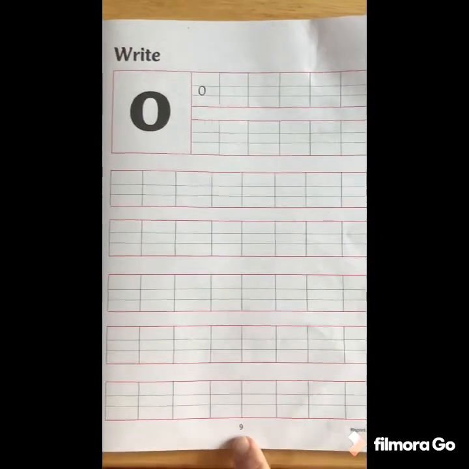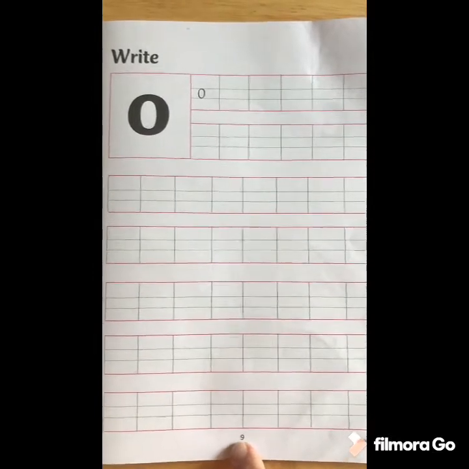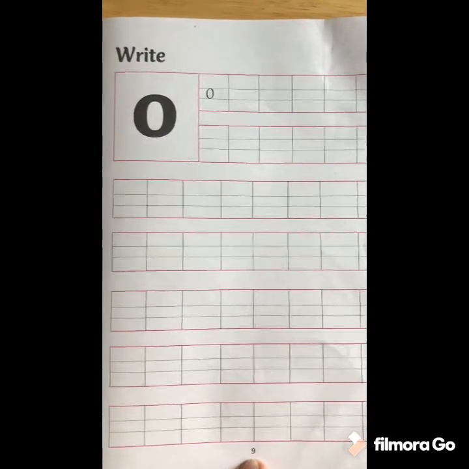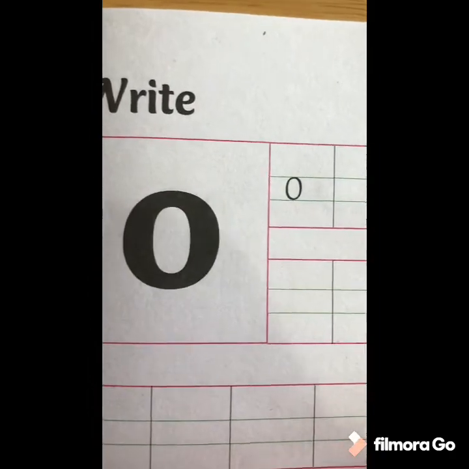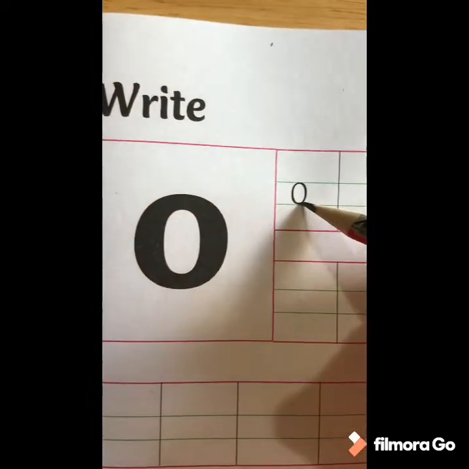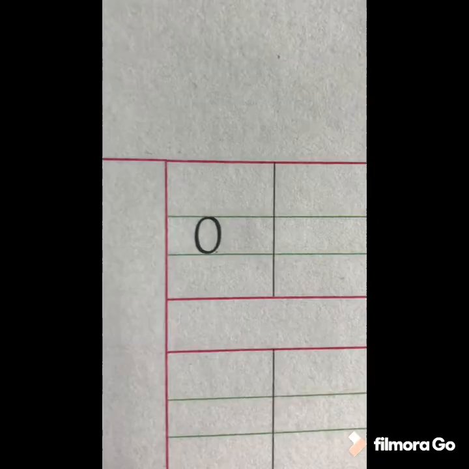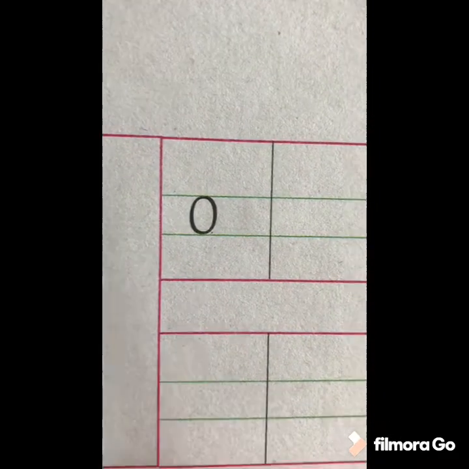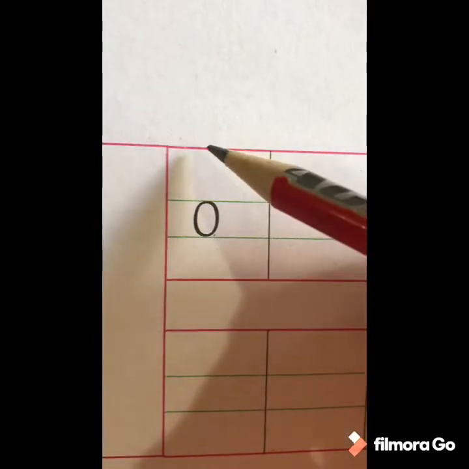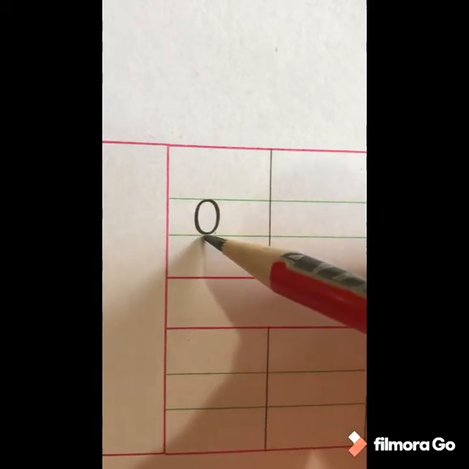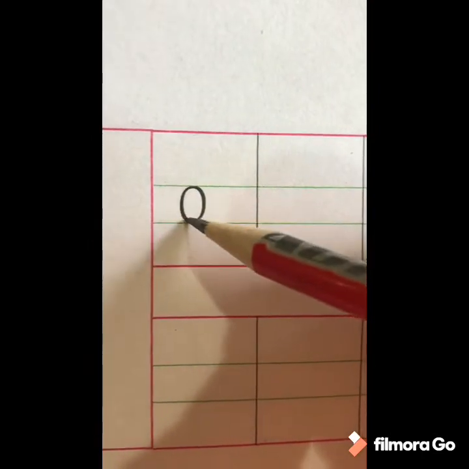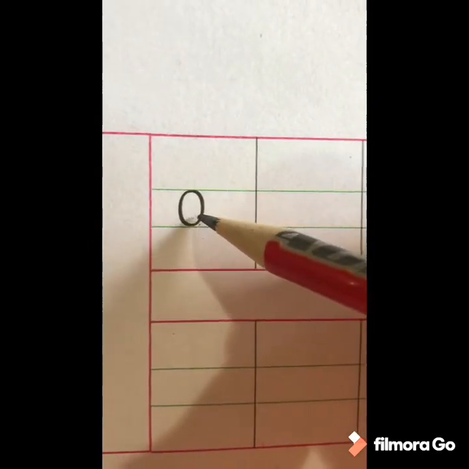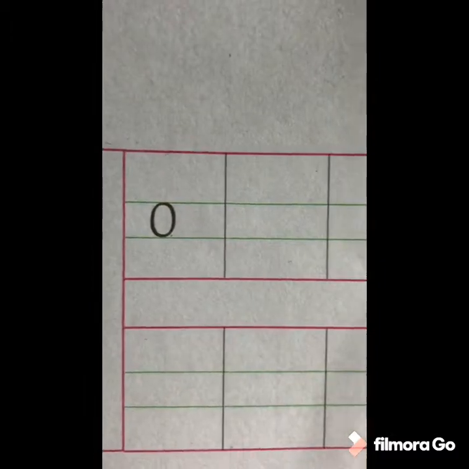Lowercase o is on page number 9. Go to page number 9 in your handwriting book, and this is lowercase o. Now, how does lowercase o look different? Does it look different than capital O? What do you think? Yes or no? Yes, it is different because capital O started at the red line and went down to the green line and went back up. But lowercase o is much smaller. It looks the same, it's just smaller.